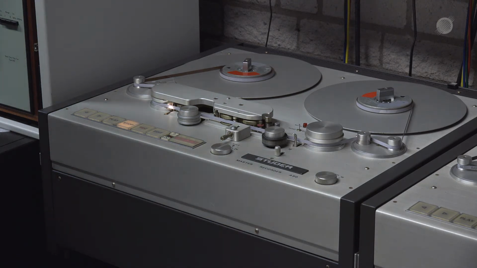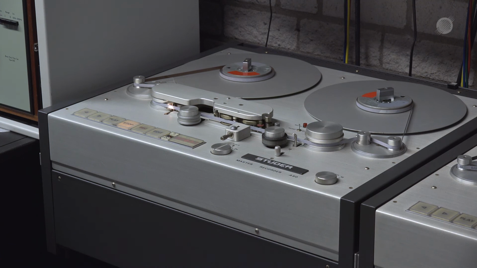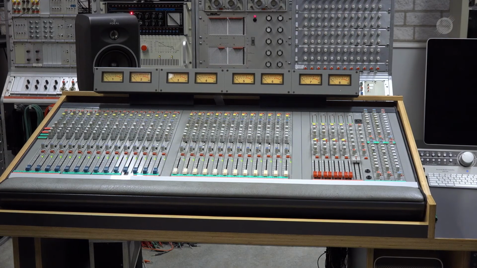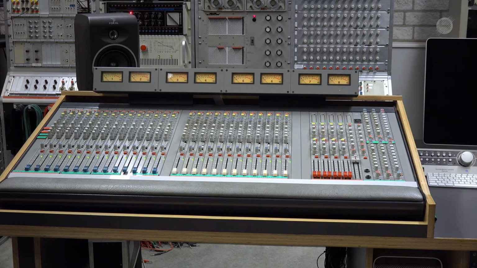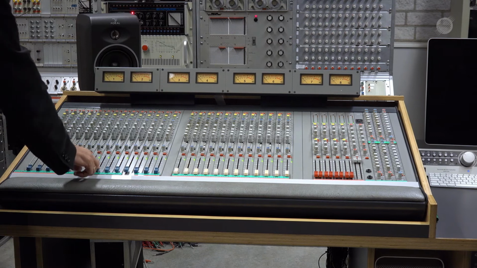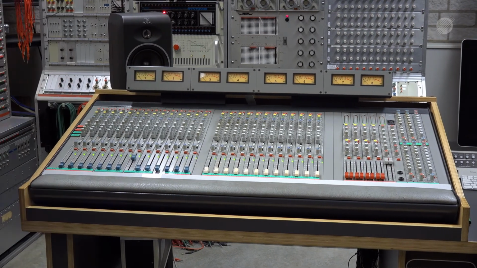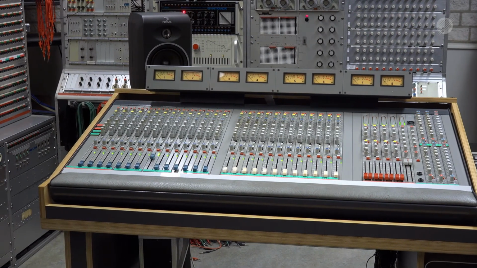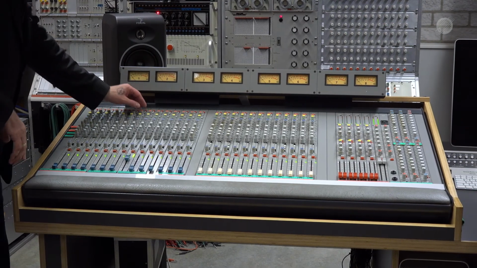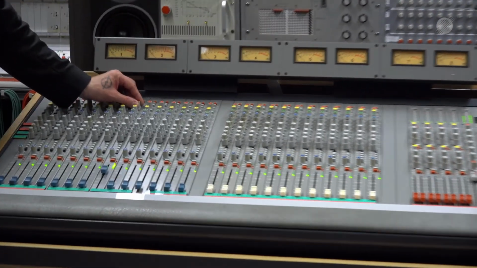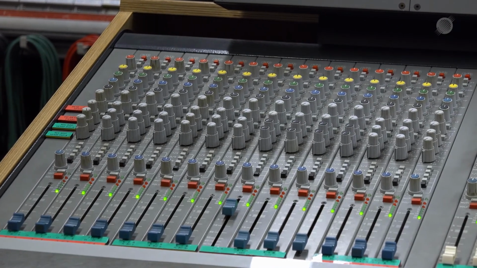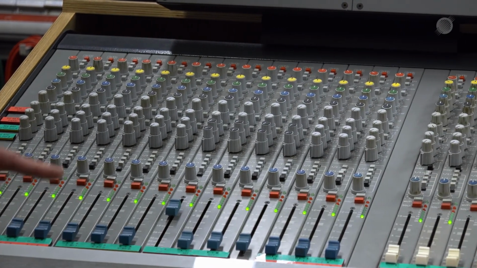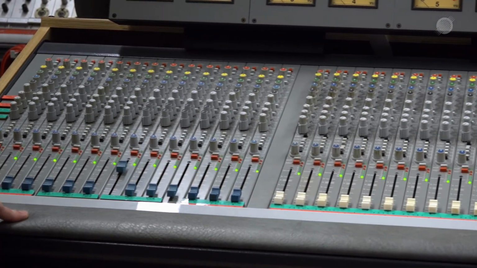Okay, let's record something. So in the first instruction film that we made here, you saw an explanation of the mixing desk. So I'm not going to explain this again. What I'm going to do now is put the sound from the CD player on the loudspeakers first. And now I need to send the sound from the mixing desk to the tape machine.